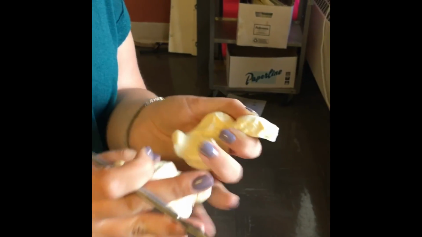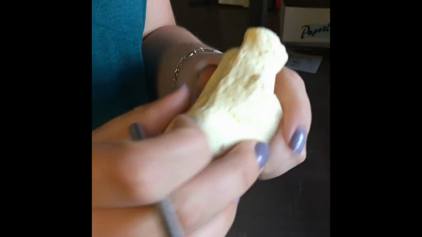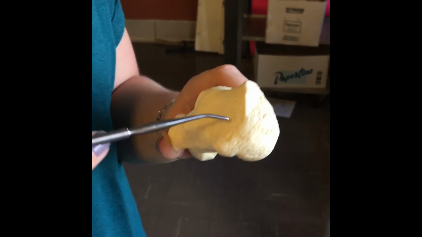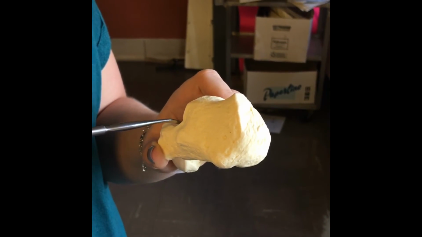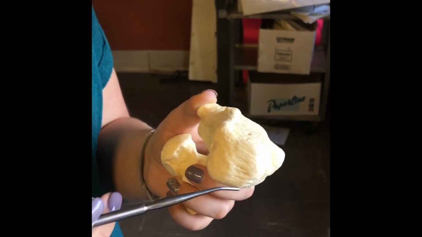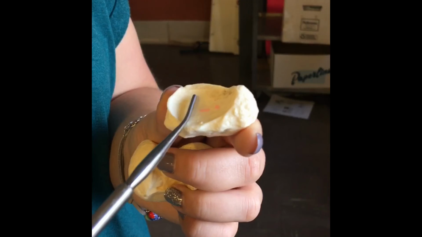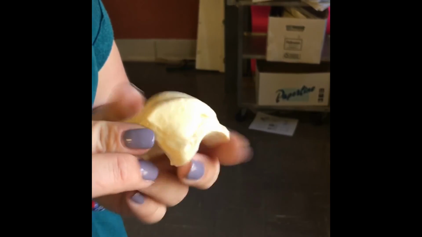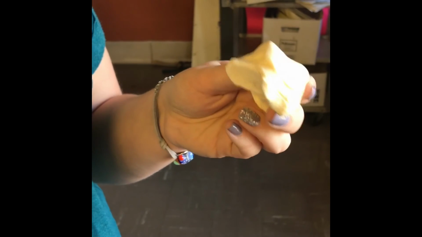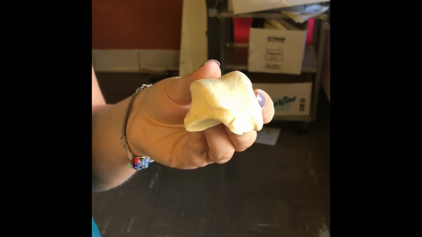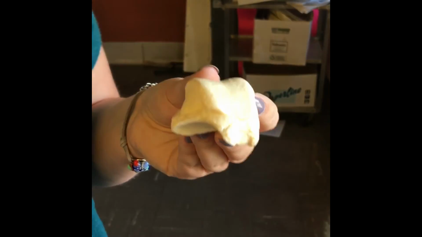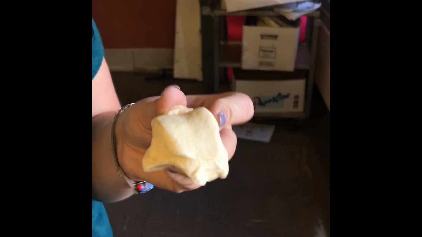There are 3 different bones in the foot that are important. This is the calcaneus, which is what forms the heel bone. This bone is the navicular because it's boat shaped, so think of navy. And then this is the talus, which goes right above the calcaneus.